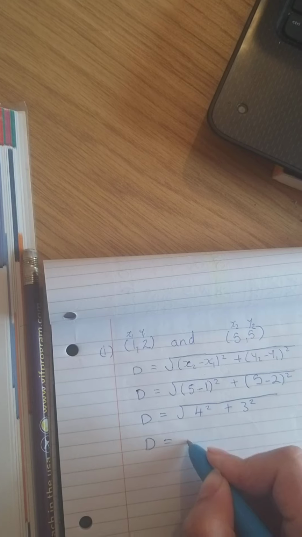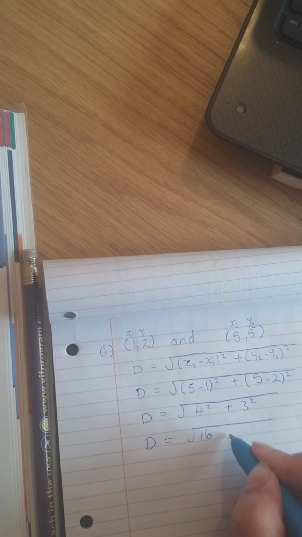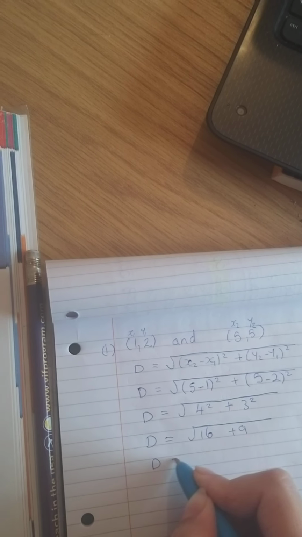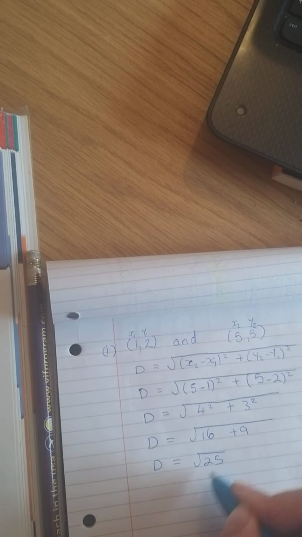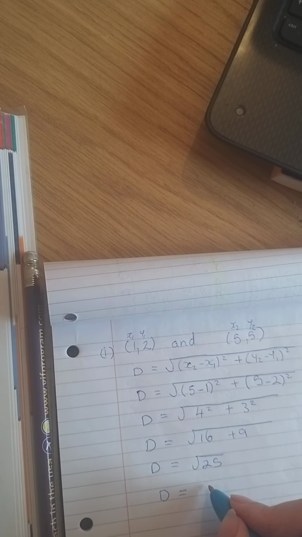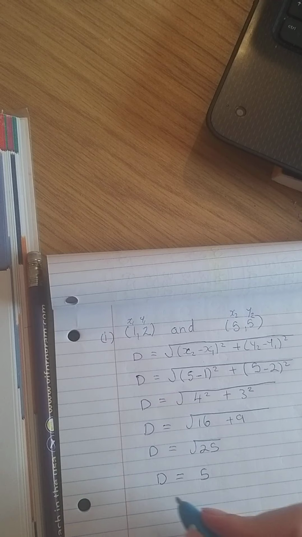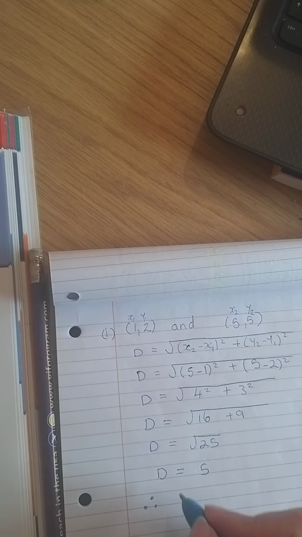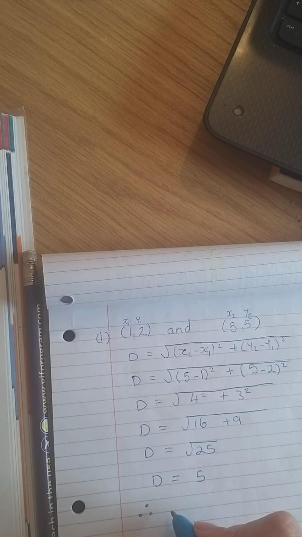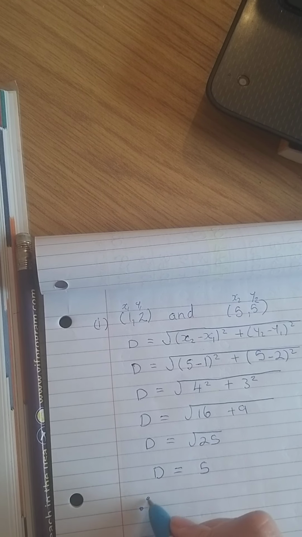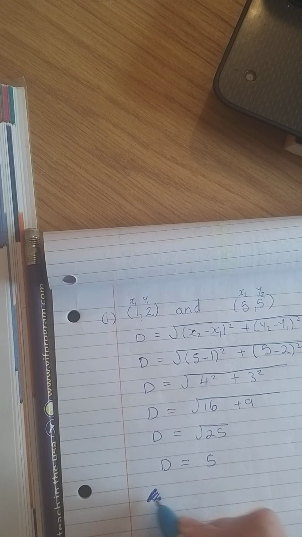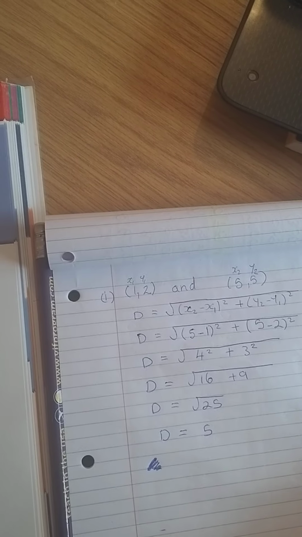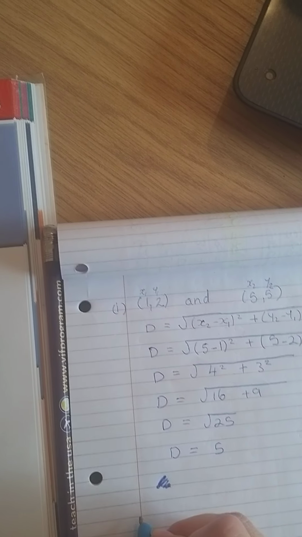So the distance is equal to 16 plus 9. Add them together to get 25. So D is equal to 5. And then to finish it off, our little therefore sign, which in maths we use for therefore. Oh no, they didn't give us names for it, so we can just leave it at D is equal to 5. It didn't give us the name of the line. Okay, now on to the next one.